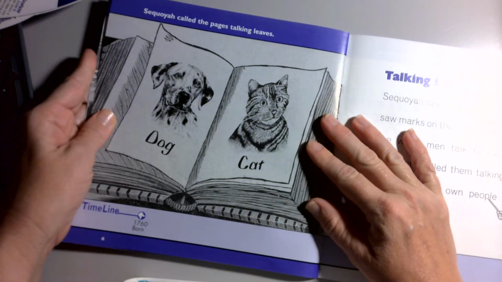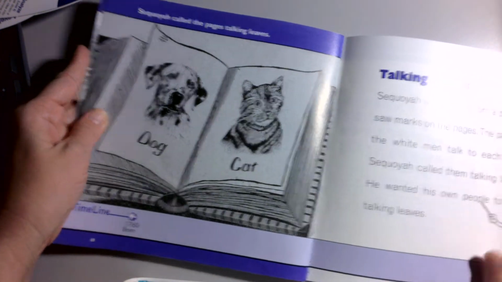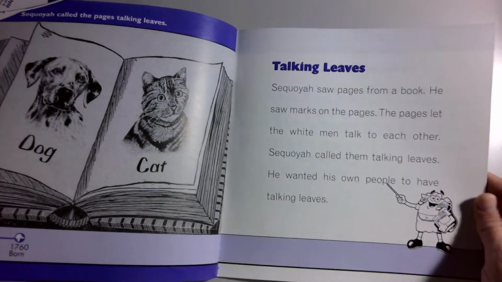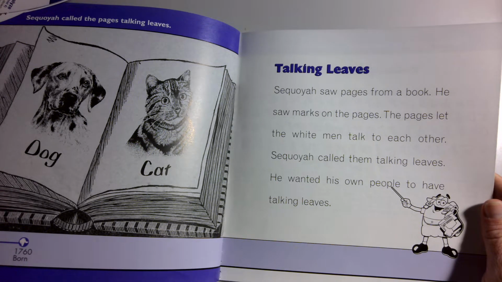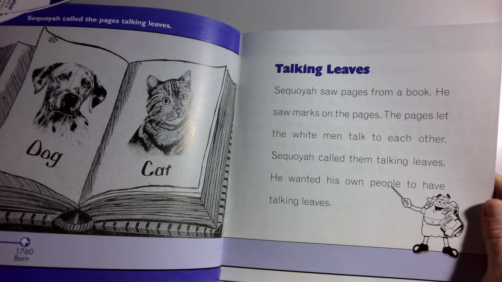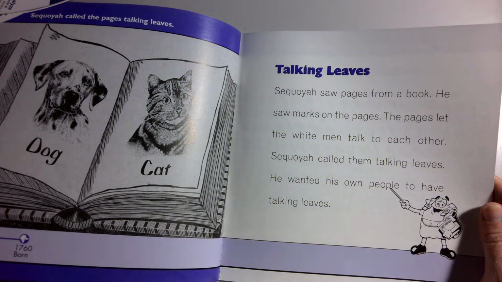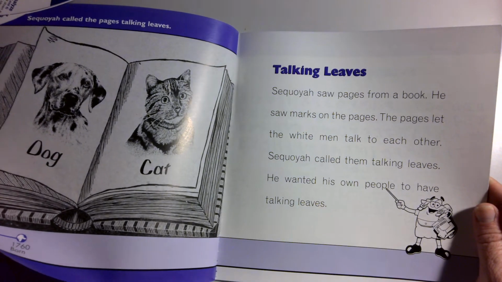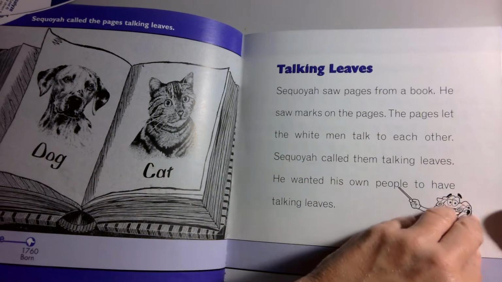Sequoyah called the pages talking leaves. Sequoyah saw pages from a book. He saw marks on the pages. The pages let the white men talk to each other. Sequoyah called them talking leaves. He wanted his own people to have talking leaves.